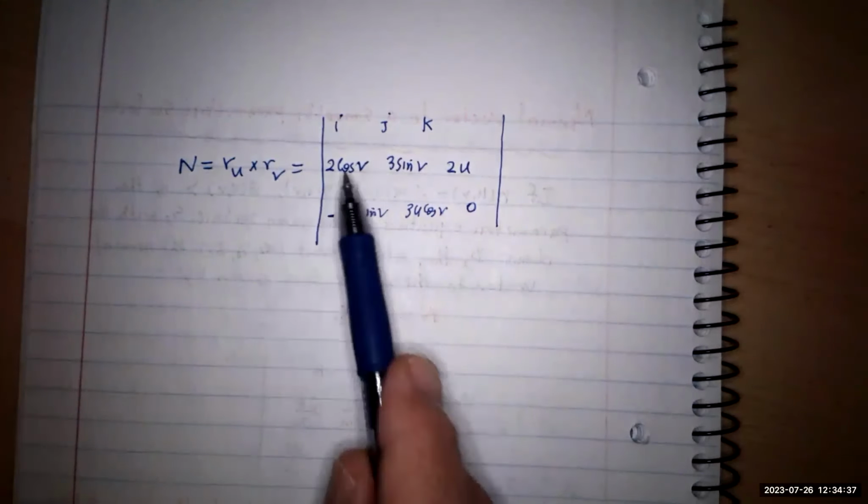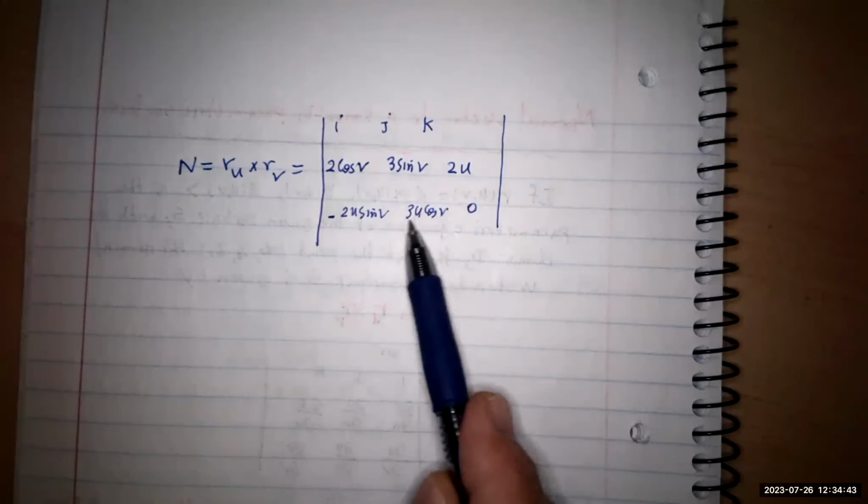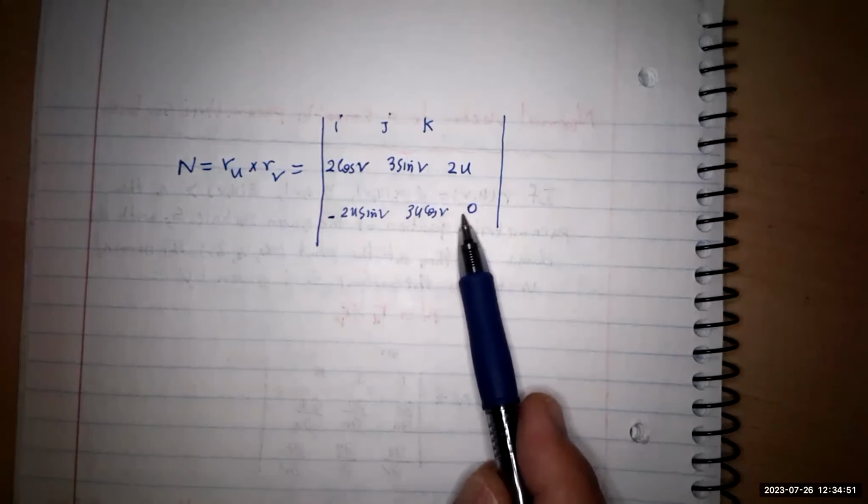For the first part, I differentiate each component with respect to u. In the second part, I take the derivative with respect to v. Remember, the third component was u squared, so the derivative of u squared with respect to v would be 0. So just evaluate the determinant.